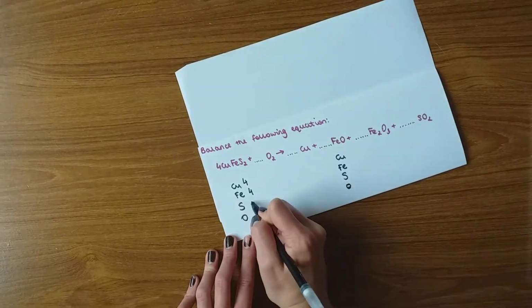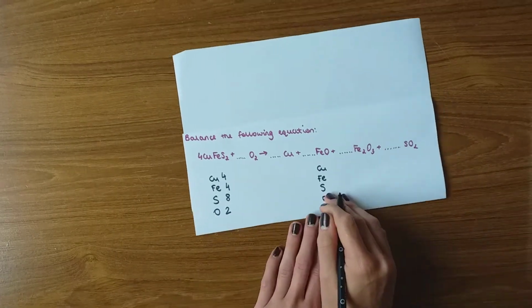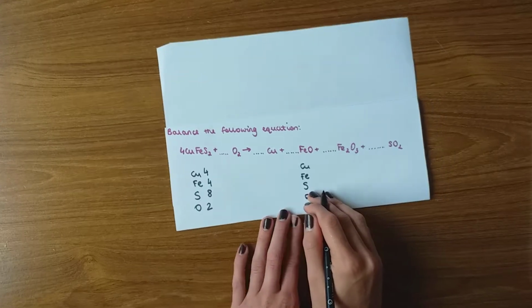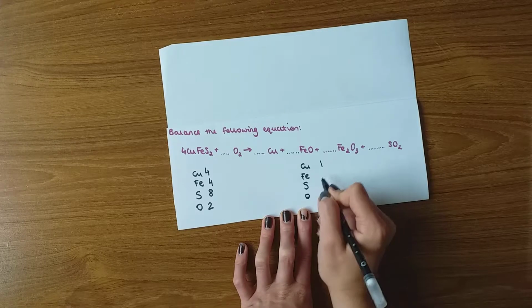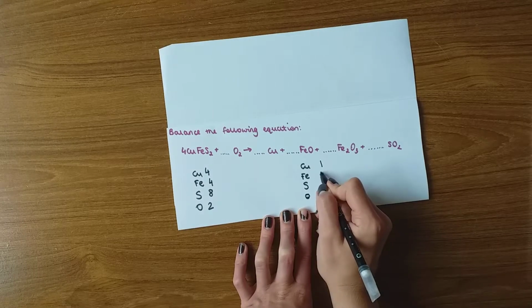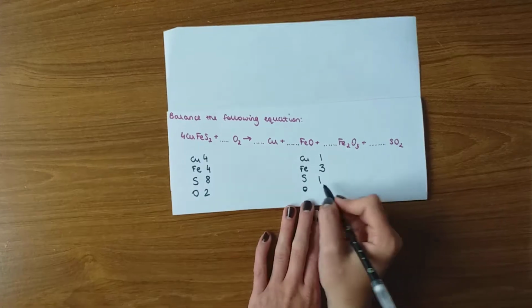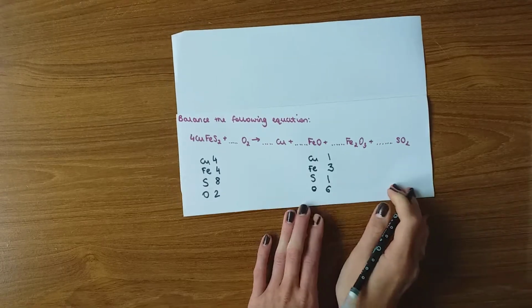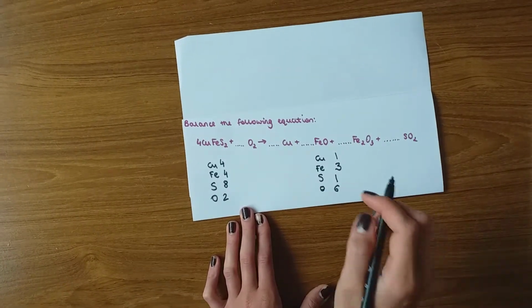Sulfurs, 2 times 4, 8. And oxygens, we've got 2. Now on this side, we've got 1 copper, 2, 3 irons, 1 sulfur, and 3, 4, 5, 6 oxygens. So now we just have to put some numbers in and try to make it balance.